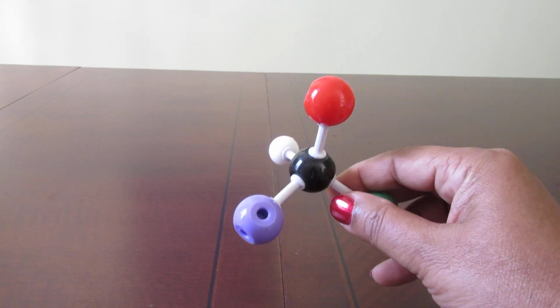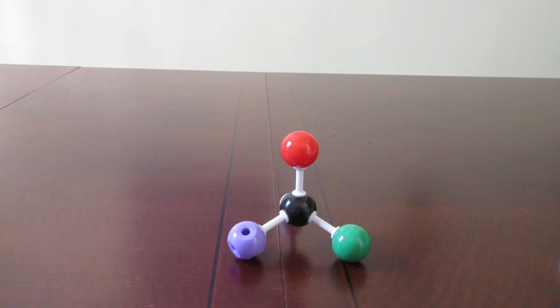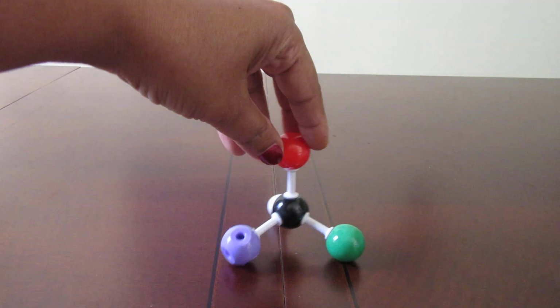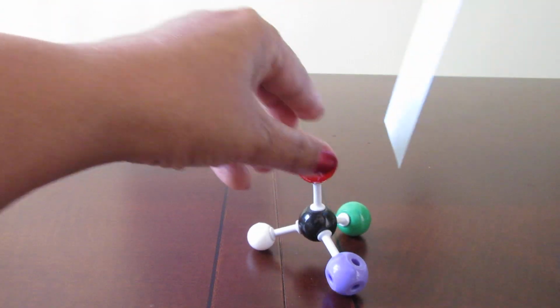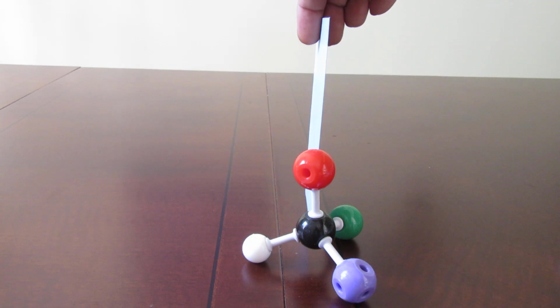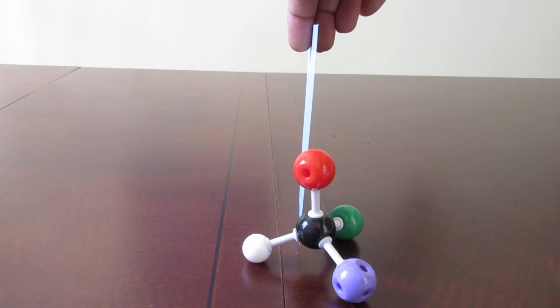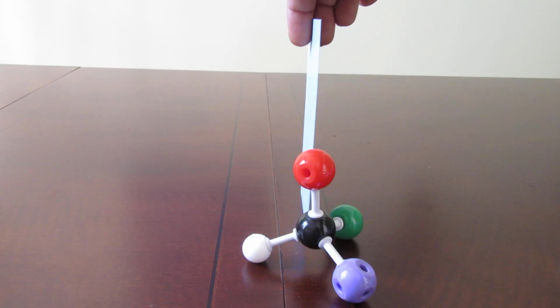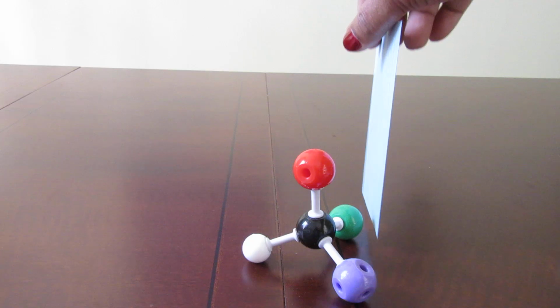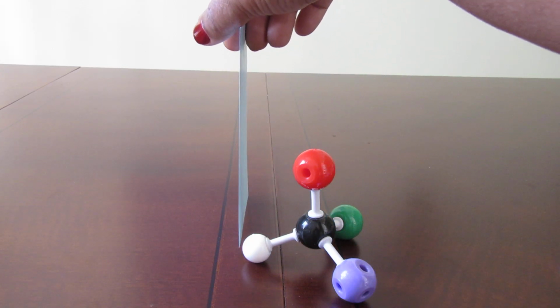So when we look at a molecule and try to figure out what is in plane and what is not, we have to look at it like this. Here is a card that I'm placing on the red atom, and you can see that the red and the green and the purple are coming out of the plane, and then the white one is going behind the plane.